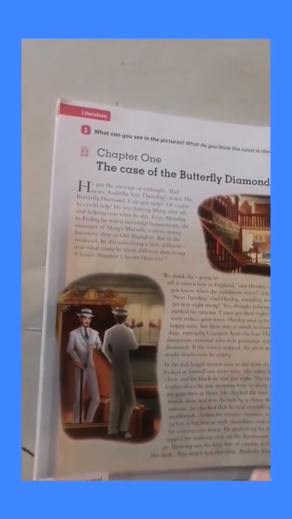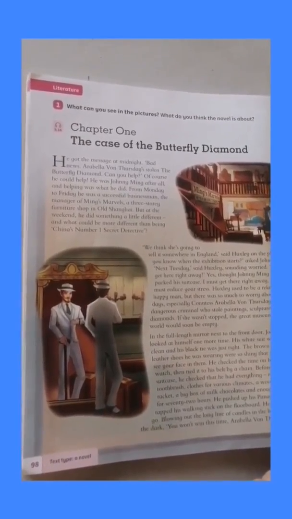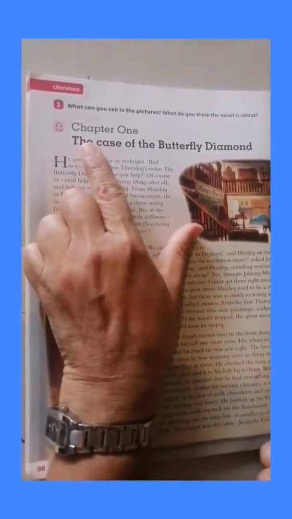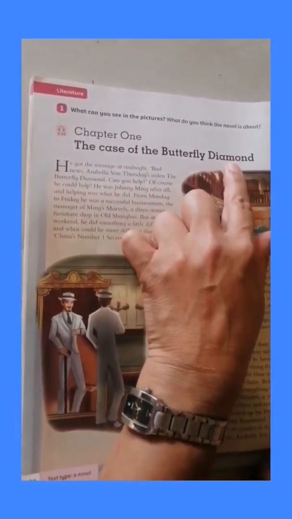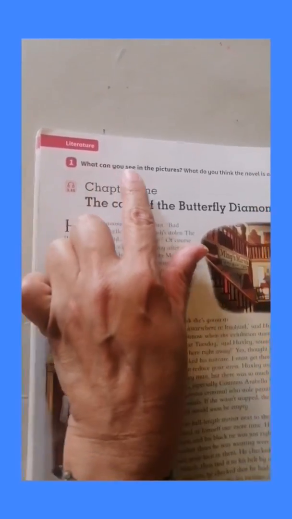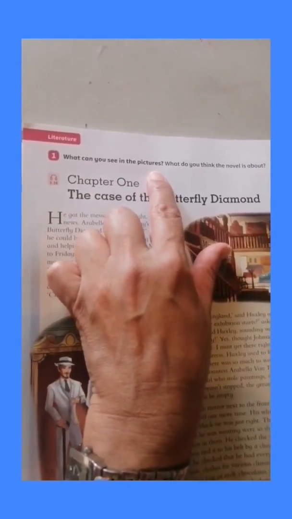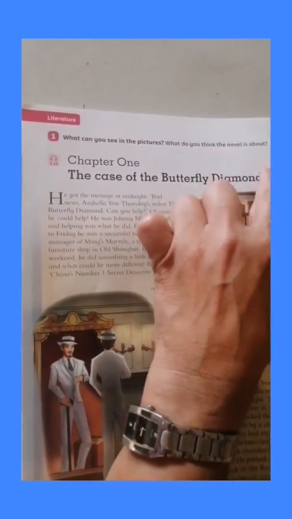Okay, this is our literature, and it's chapter 1. The title of our story is The Case of the Butterfly Diamond. Let's read the instructions. It says, what can you see in the pictures? There's a question. What do you think the novel is about?